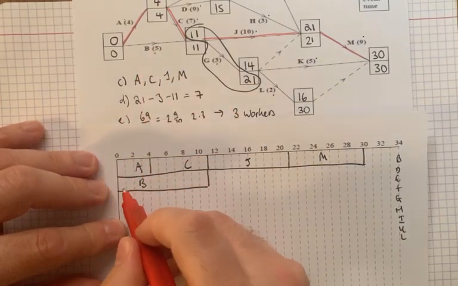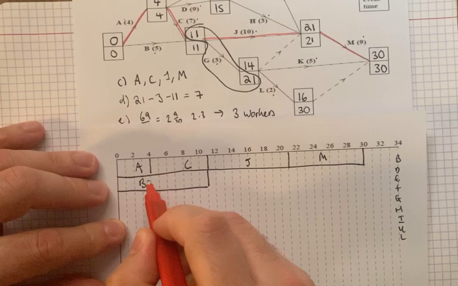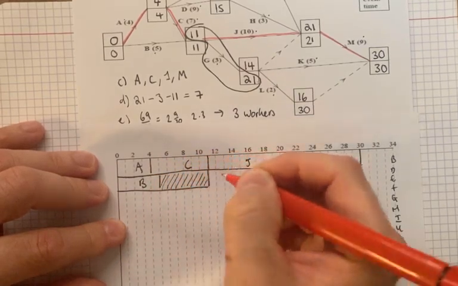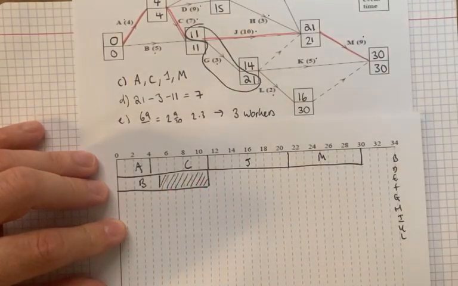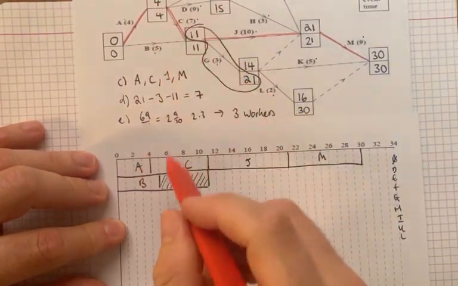B takes five days, or wherever we said it was. 1, 2, 3, 4, 5. And then shade off the rest. And that's actually B's float. So wherever there's 6 boxes, 6 days, 6 hours, wherever it is, B has a float, 6 hours to play around with. D, 4 to 15.